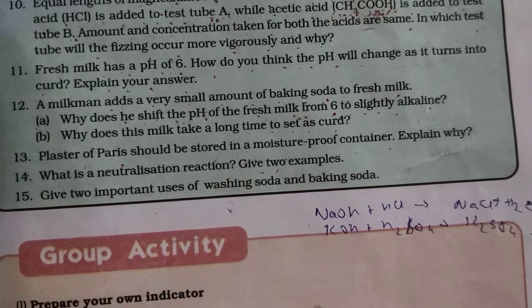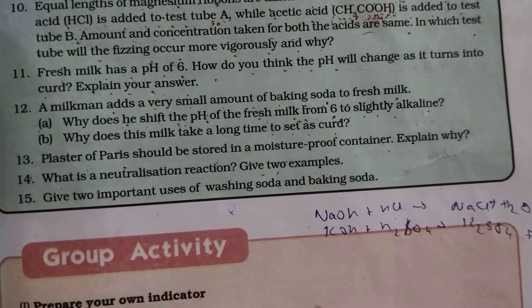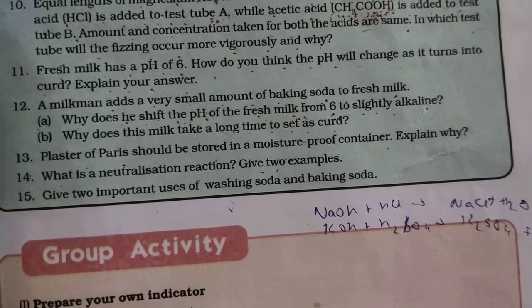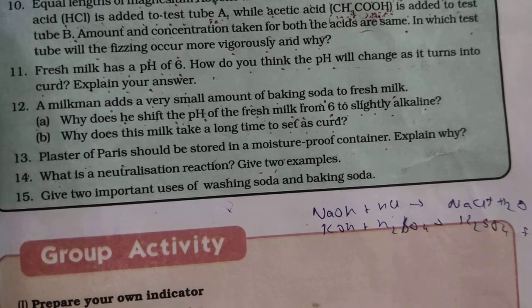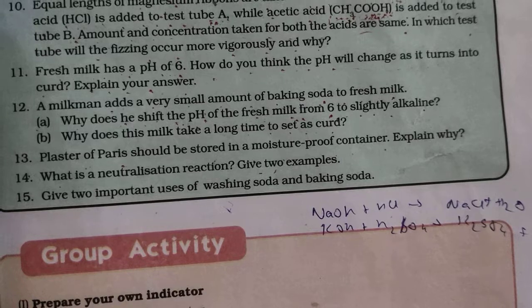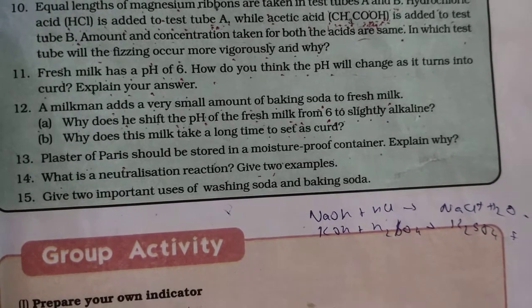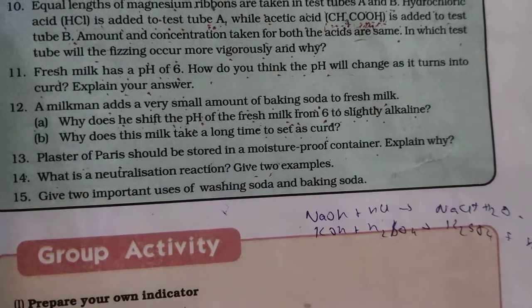You take any acid and base and react them, and that will be neutralization. Like HCl plus NaOH, it will form NaCl plus H2O. Next, potassium hydroxide KOH plus HNO3 gives KNO3 plus H2O.